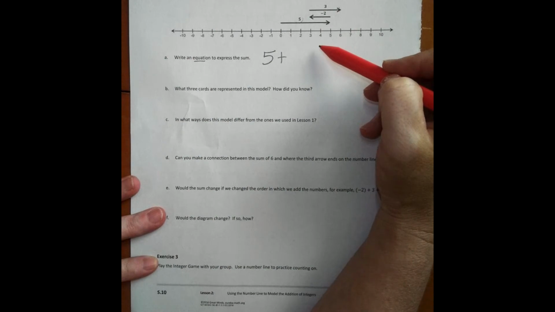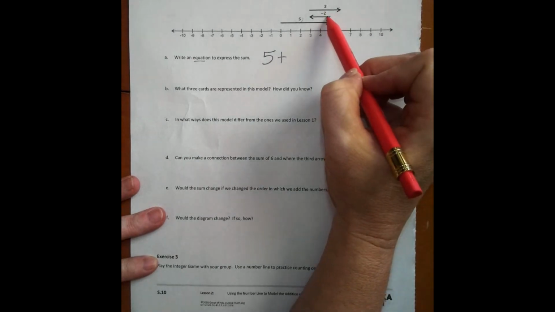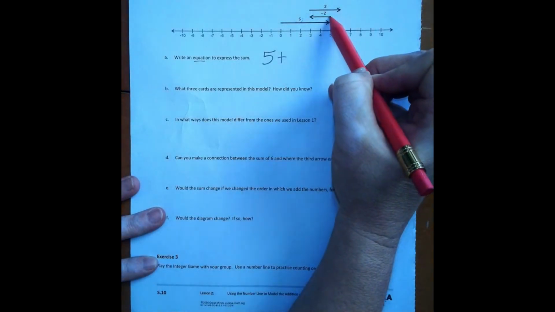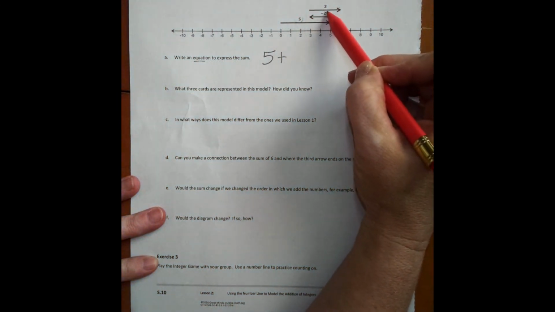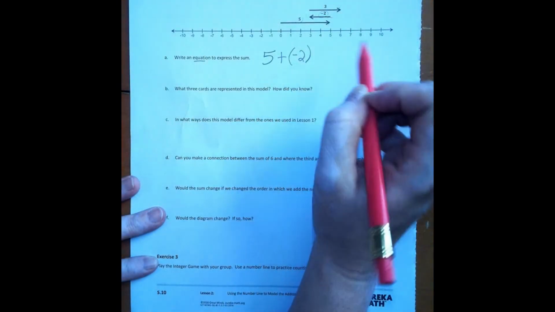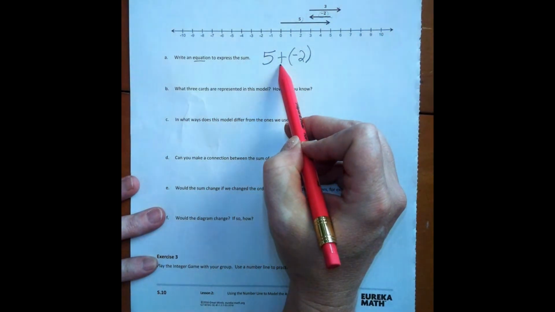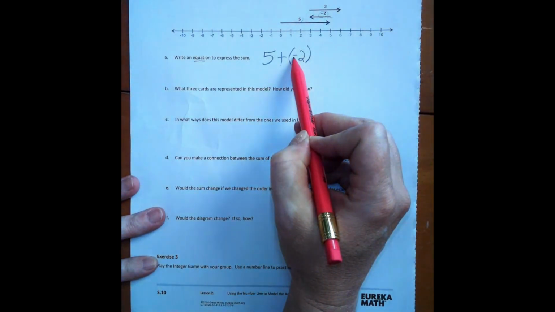Notice that we have 3 vectors, so we're going to have 3 terms in our equation. The second vector starts at the end of the 5 and moves to the left 2 units, and they have that represented for us with a -2. Notice that I'm going to include parentheses. These parentheses help to separate the addition sign from the negative symbol.